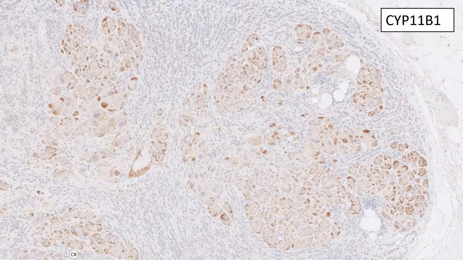CYP11B1, which is the enzyme that catalyzes the production of cortisol. It's not CYP11B2. They're fairly similar in terminology, but it's a different enzyme. You can clearly see that these eosinophilic cells produce cortisol, which is also part of the disease entity, of course.